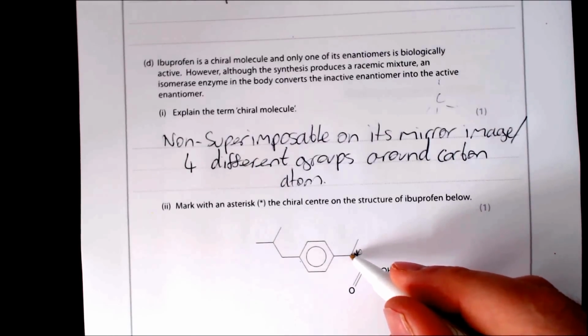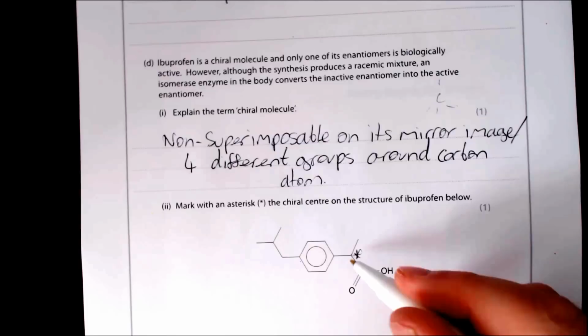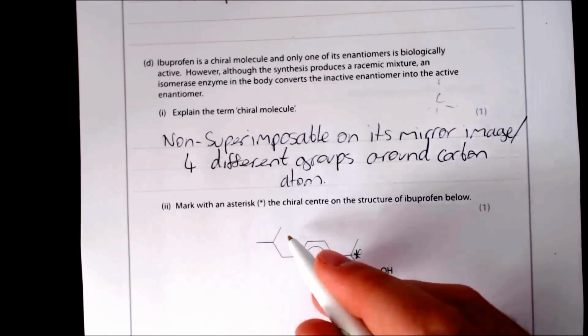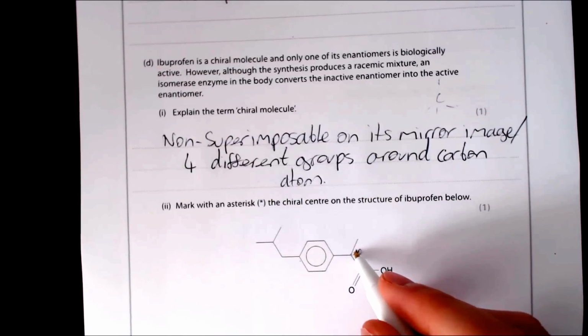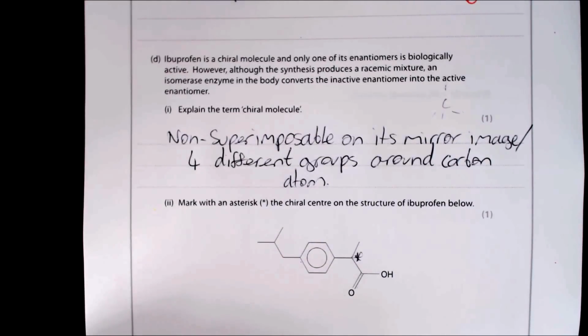We have this carboxylic acid group here, this carboxyl group on the end here. And we have a hydrogen there, but they don't draw it on skeletal. And then we have, obviously, all the rest of the molecule here. They are 4 different groups, so therefore this is the chiral center. This isn't here because we have a double bond oxygen. Yes, we have an OH, and we have an O, and then we have the rest of the molecule. Because we have a double bond, that isn't chiral, so don't be tempted to mark that one. Okay, right. So on to the next bit.